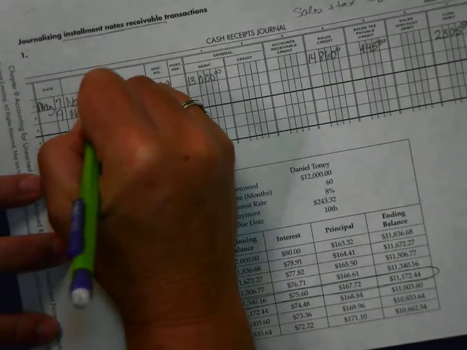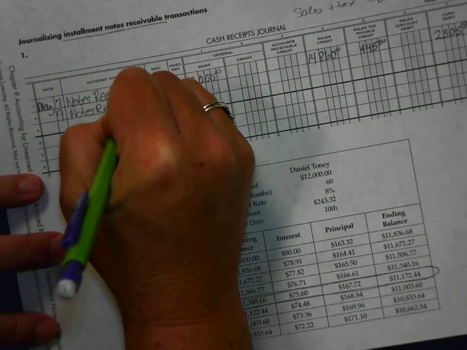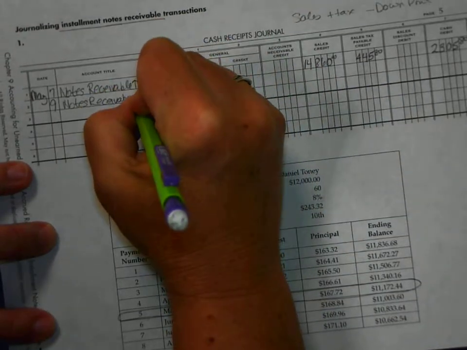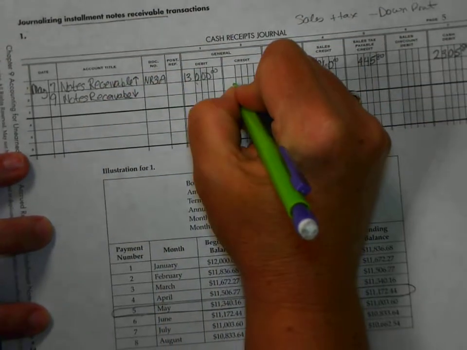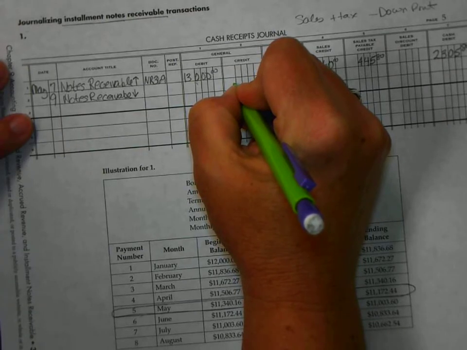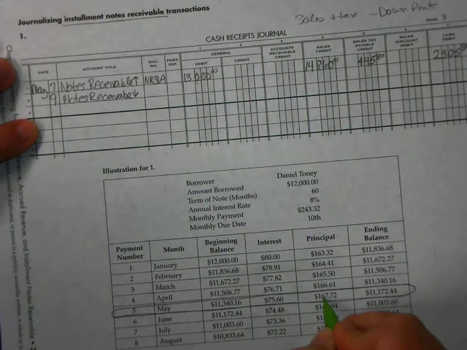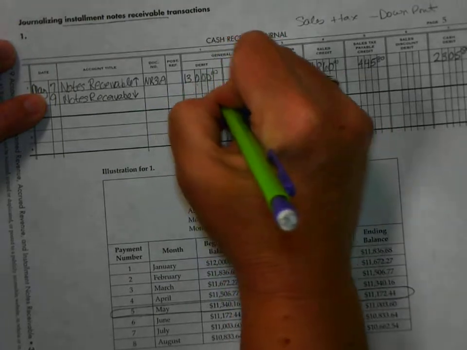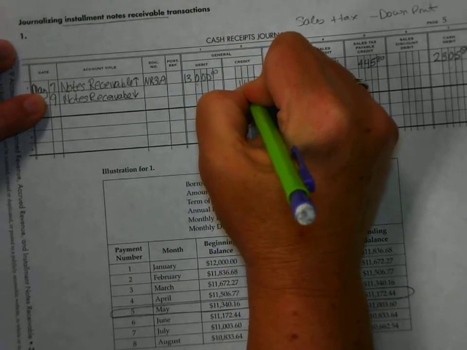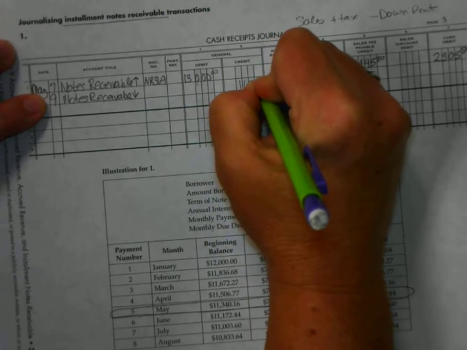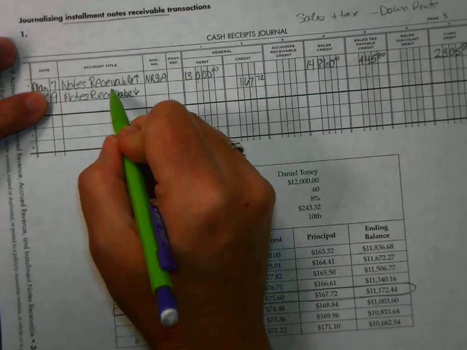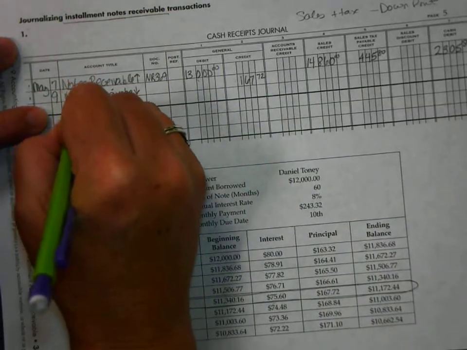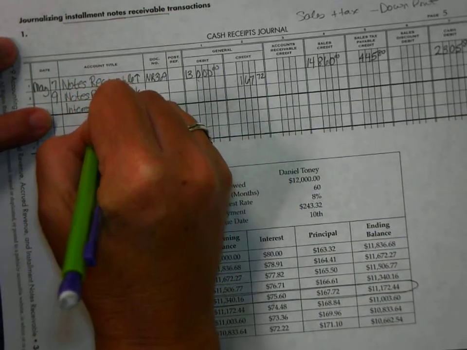So notes receivable, we're decreasing the notes receivable. Here we were increasing it. Here we're decreasing it. The actual note receivable, 167 and 72 cents. That's how much the note is decreasing, but we're making money off of him because we let him borrow money.